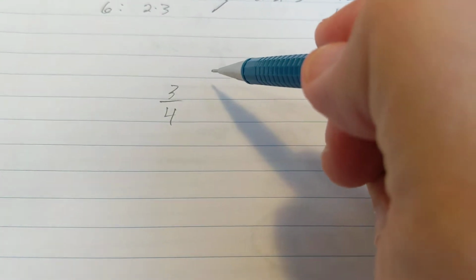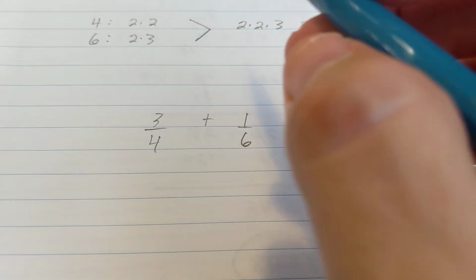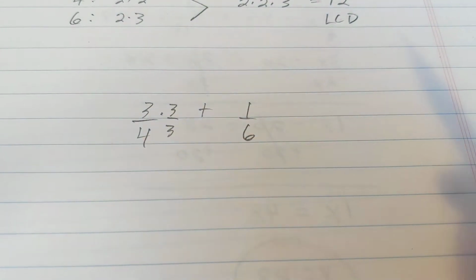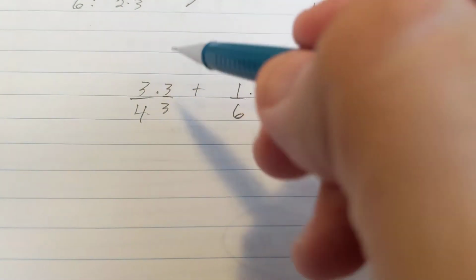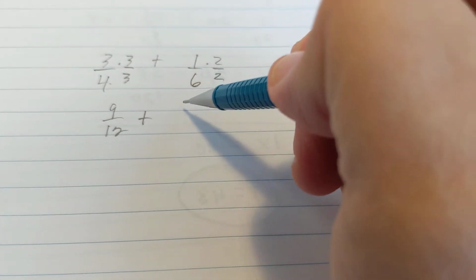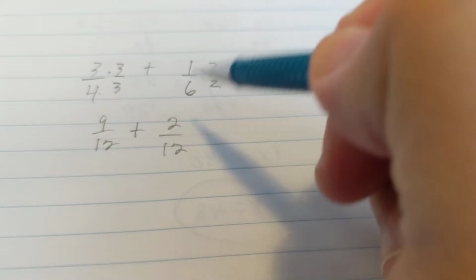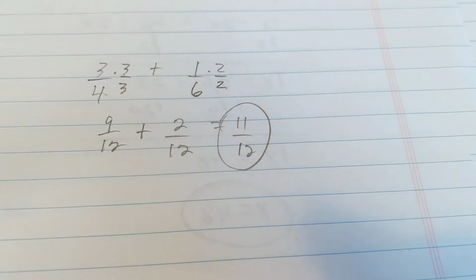Now, an alternative way of thinking about that is to think about it this way. You could actually just look at this and try to get these to be the same. Notice if I multiply this by 3/3 over here, and I multiply this by 2/2 over here, these would both be 12. So this is 9 twelves, and this is 2 twelves, and that gives me 11 twelves. Some people like to do it that way.